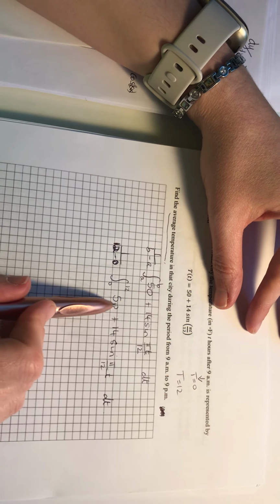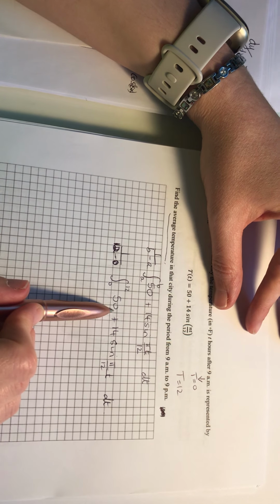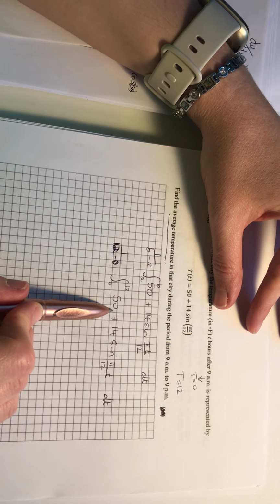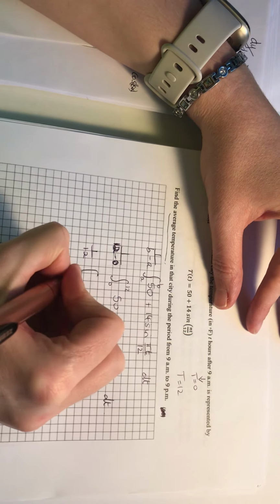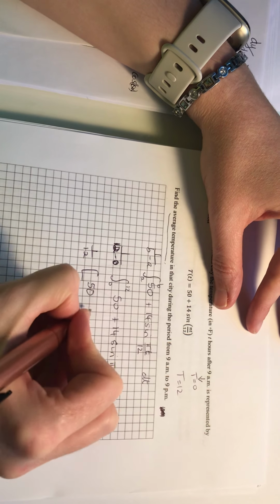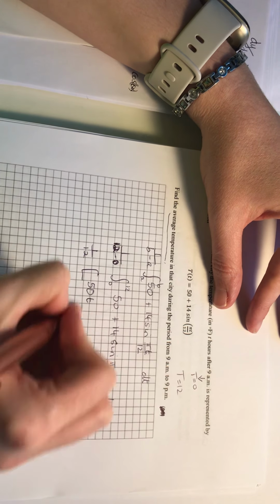How do we integrate? Well, that's 50, t to the power 0. So you add 1 to the power, divide by your new power. So that's 50t to the power 1 divided by 1.